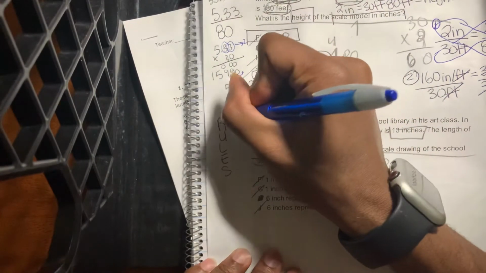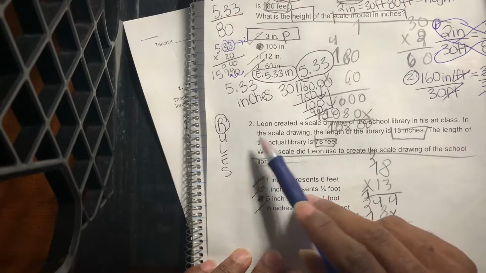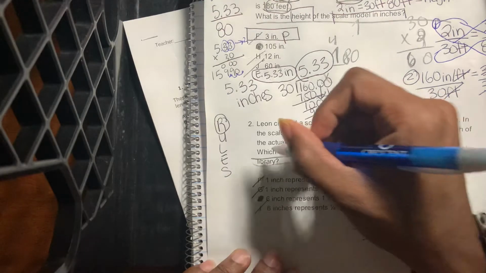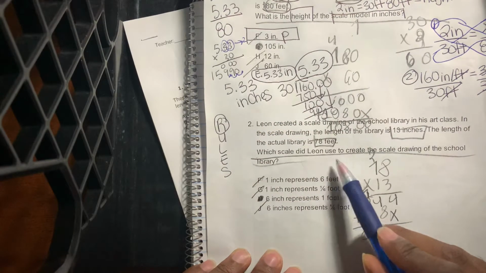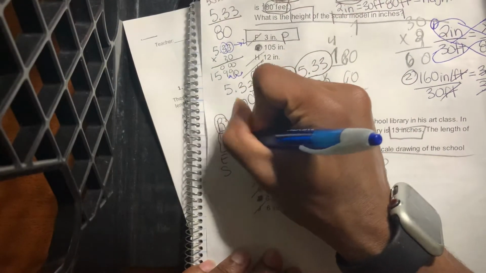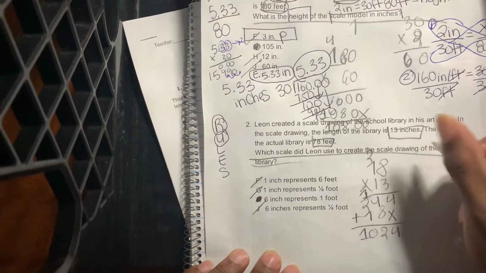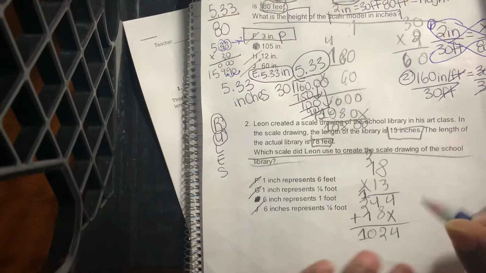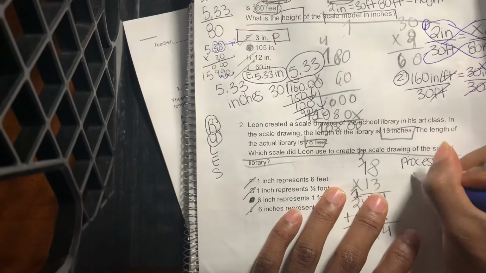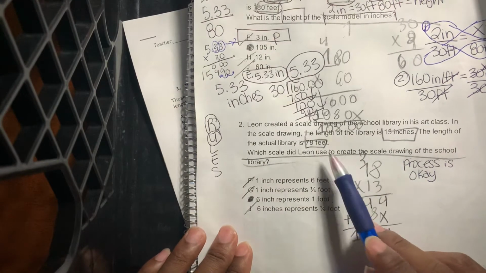All right. So we just read the entire word problem, the question, and the options. Now we're going to underline the question. Which scale did Leon use to create the scale drawing of the school library? Okay, good. I haven't been doing this in previous videos, but I usually did do this. So the underlining of the question is decent.